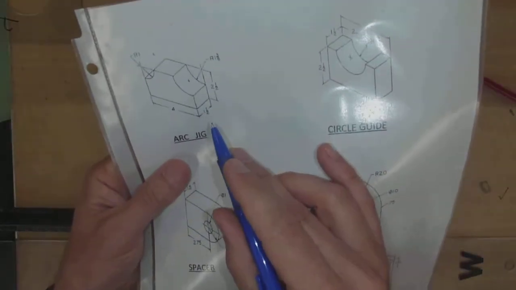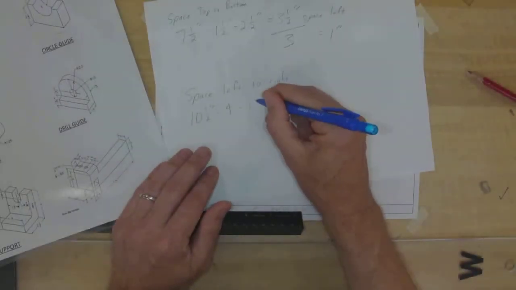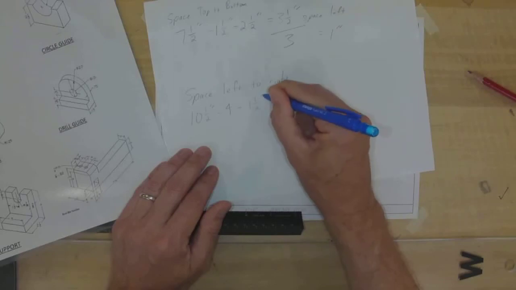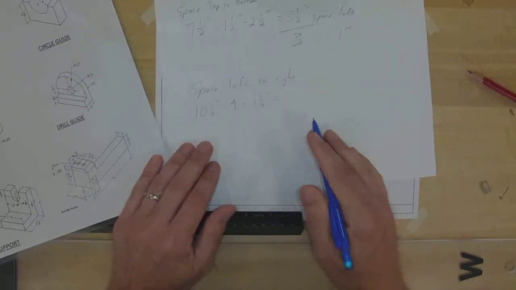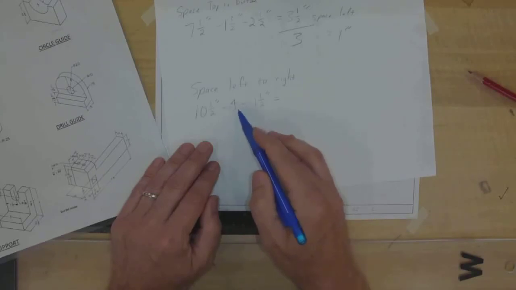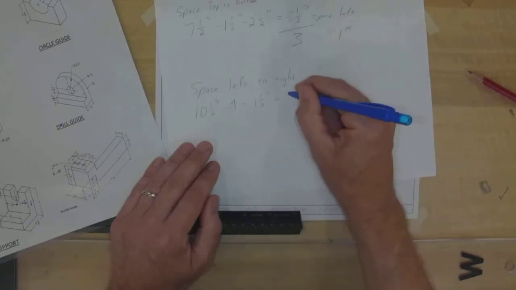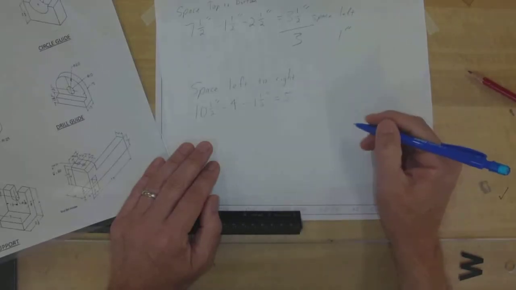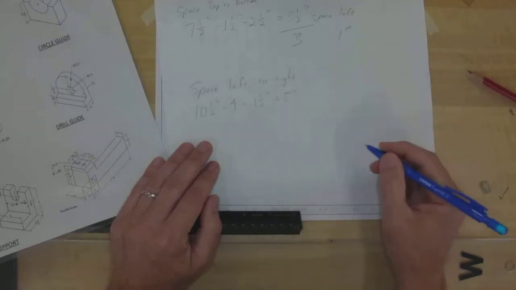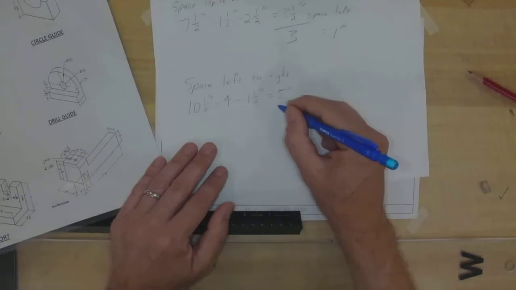The right side is 1.5 inches. Okay? So what are we left with? 10.5 minus 4 is 6.5. 6.5 minus 1 is 5.5. 5.5 minus 1/2 is 5 inches. Not the easiest thing to divide by 3, right?